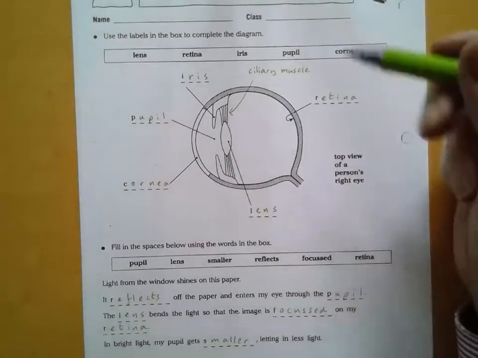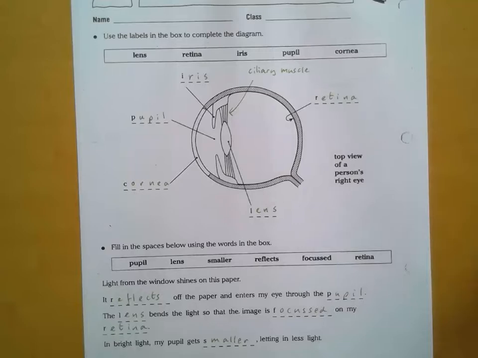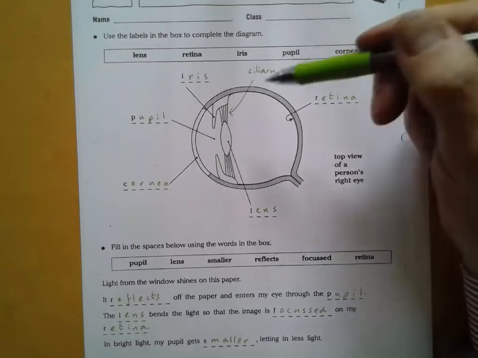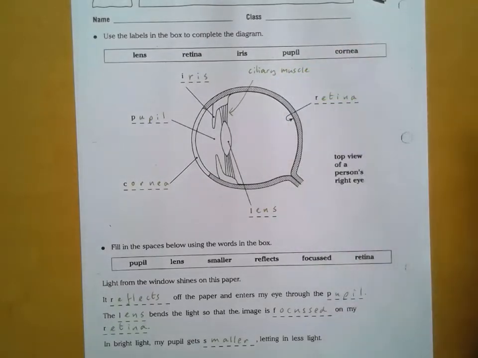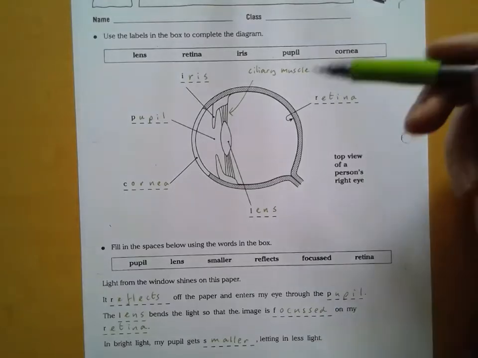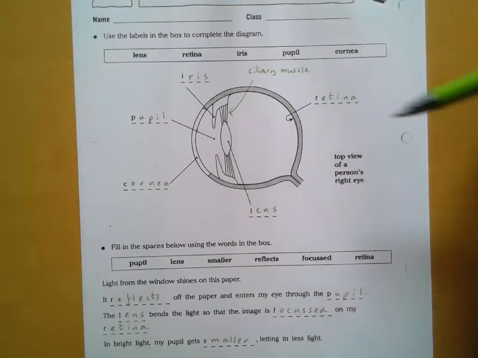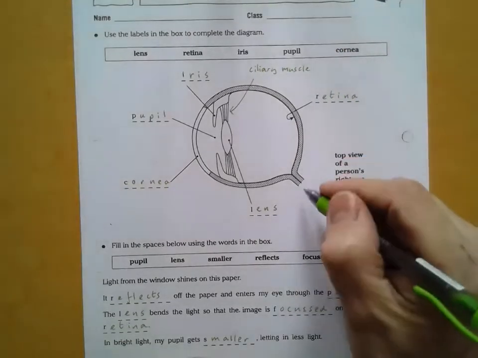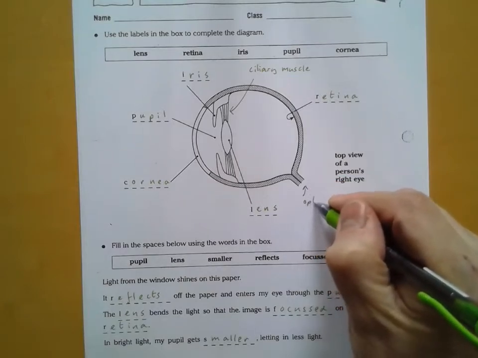The lens has to form a sharp image on the retina. The retina then acts like a screen, but it's a kind of smart screen because the retina is basically a layer of photosensitive or light-sensitive cells which can detect the light and pass the image back to the brain via this here, which is the optic nerve.